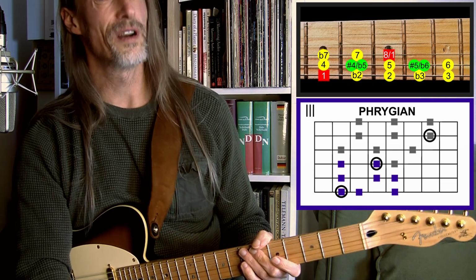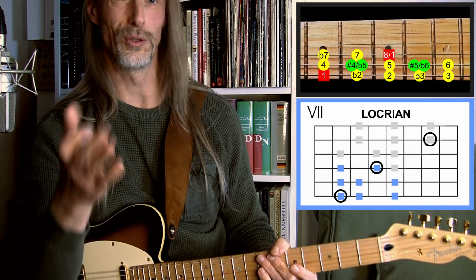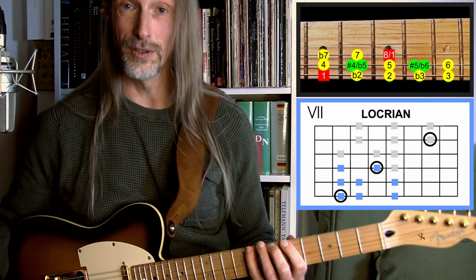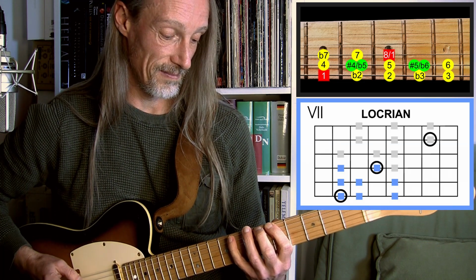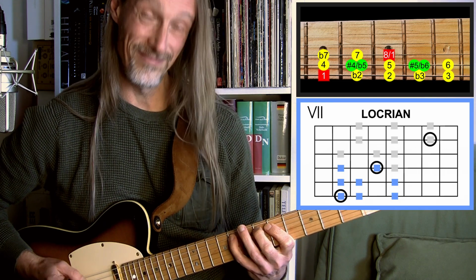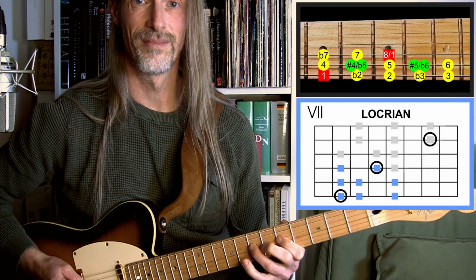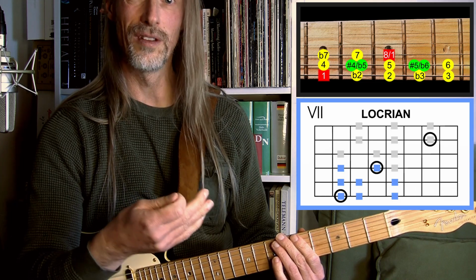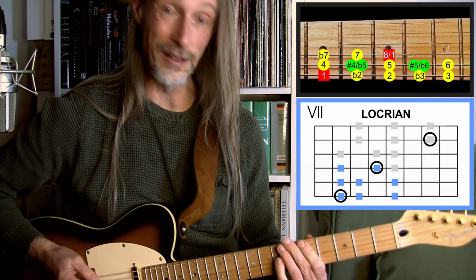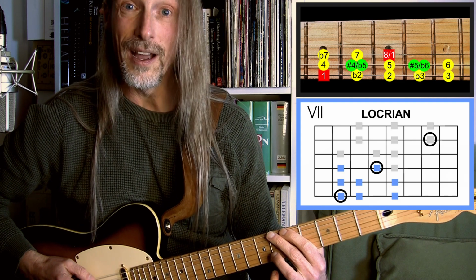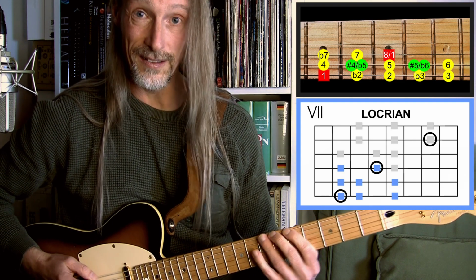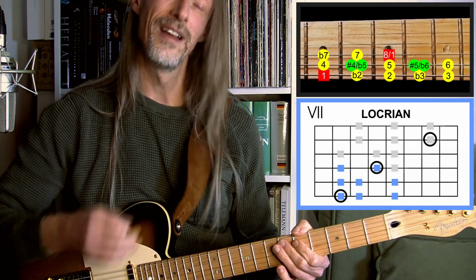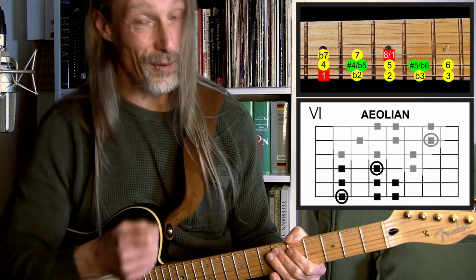And the last scale for comparison is the Locrian mode. I told you it's a special one with the diminished 5th. It's the 7th mode, so I use scale shape number 7. Here are 2 notes different compared with the Aeolian scale. Here we have a minor 2nd instead of a major 2nd of Aeolian. And we have also that diminished 5th, and Aeolian has a perfect 5th.